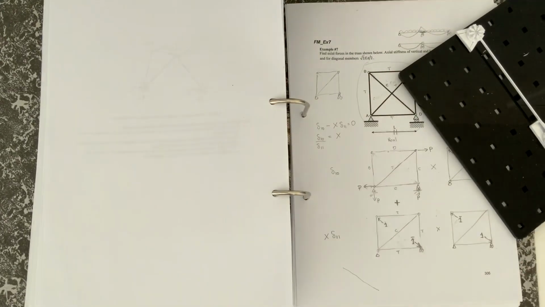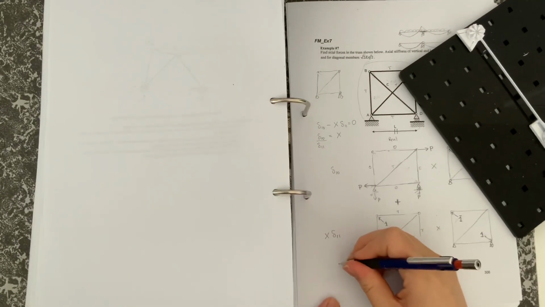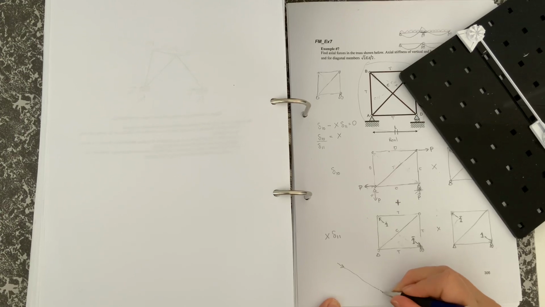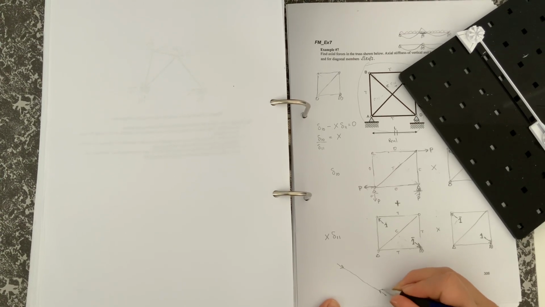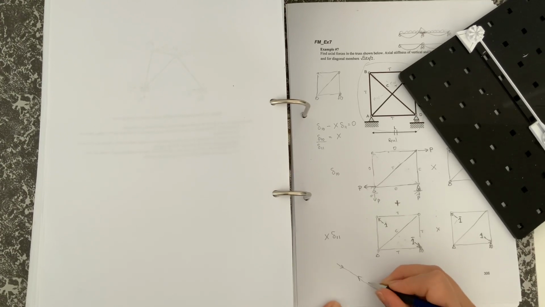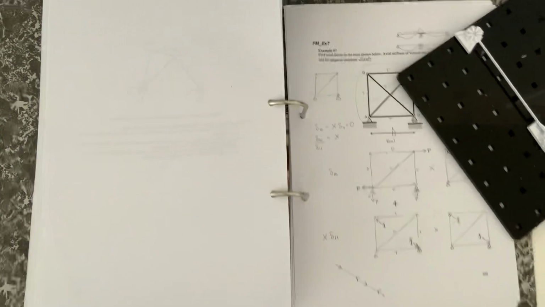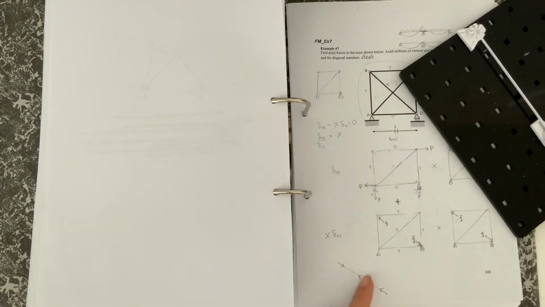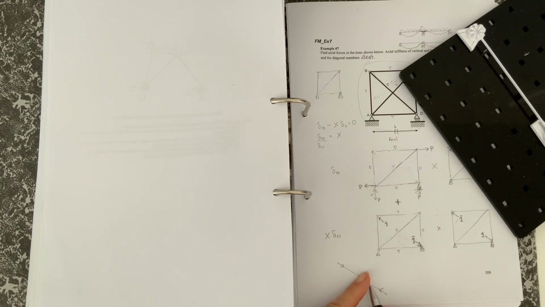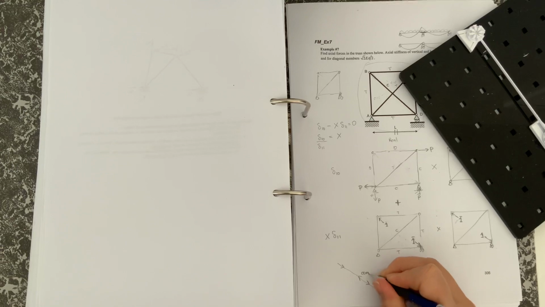I'm just making sure it's all in the camera. So that is clearly going to be in compression. So this member here is going to be in compression, which is that side there. If I made a cut, you can see that's in equilibrium with that, and that's in equilibrium with that, so this member is in compression.